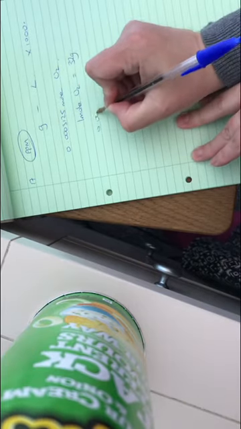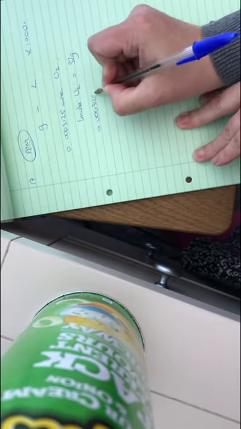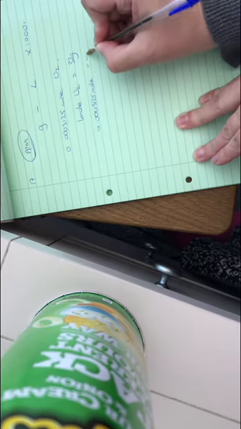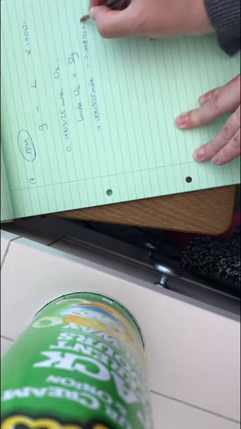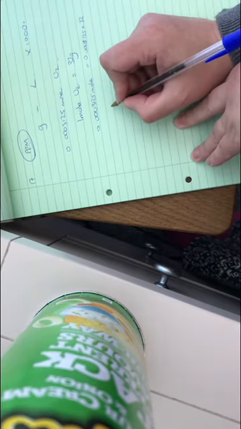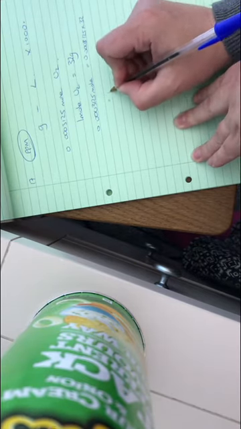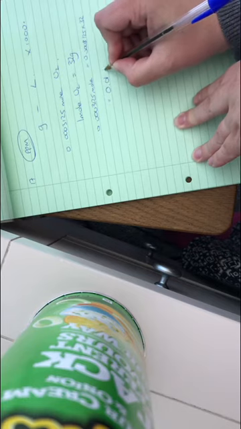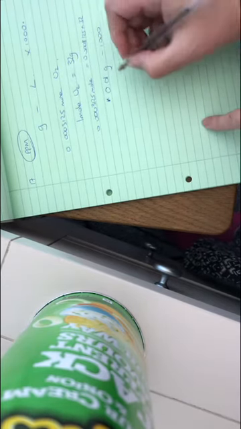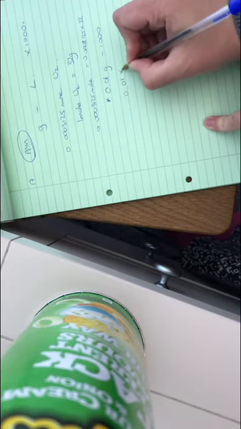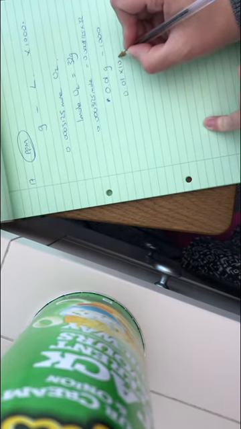I had 0.003125 moles. So it's 0.003125 multiplied by 32. So you had 0.01 grams in a litre. Okay, and then that answer, 0.01, is multiplied by 1,000 to get you 10 parts per million.